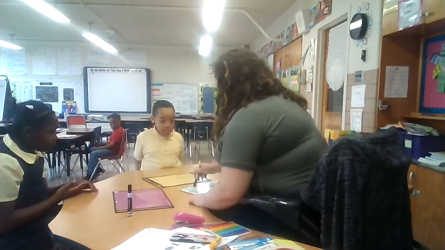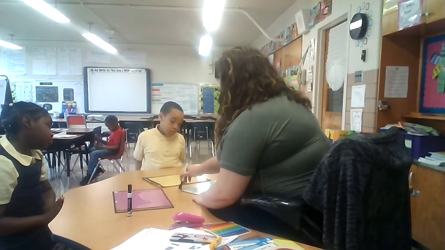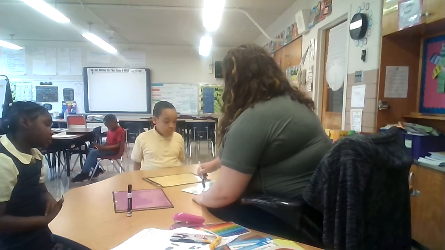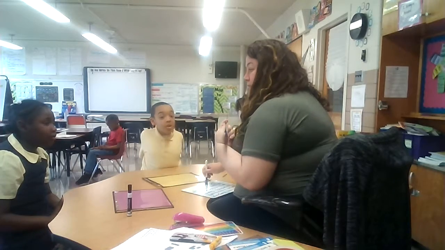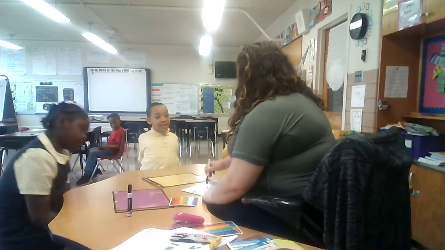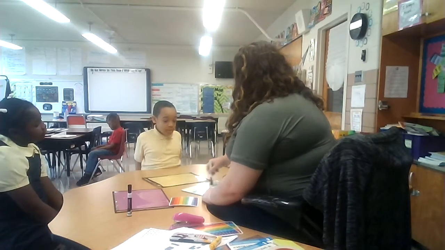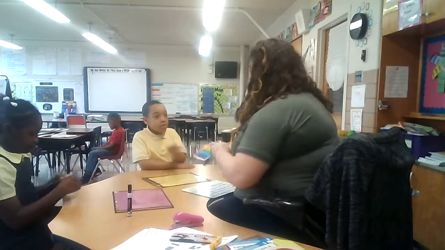Alright, our next piece, we are going to compare fractions on our fraction cards. Are you ready? So each person is going to get their fraction cards.